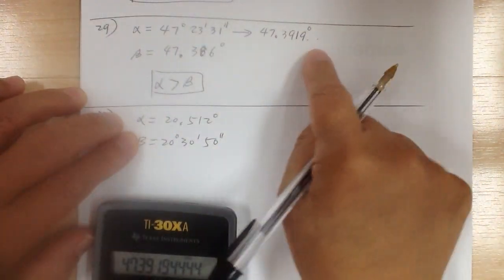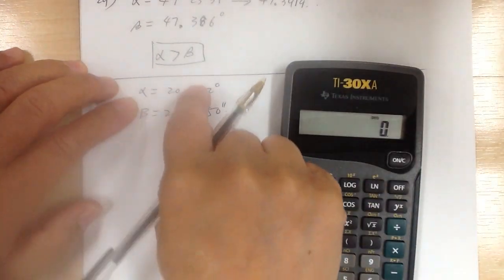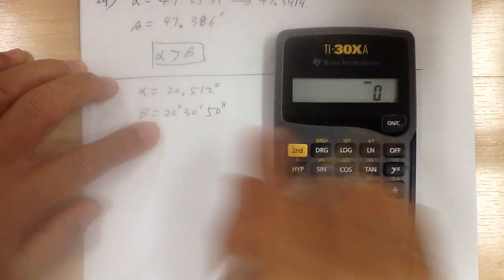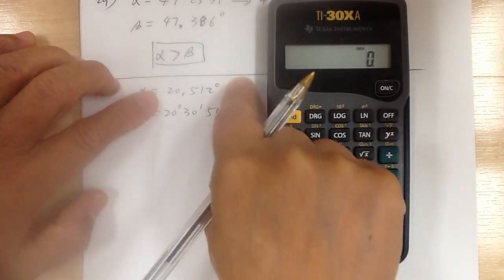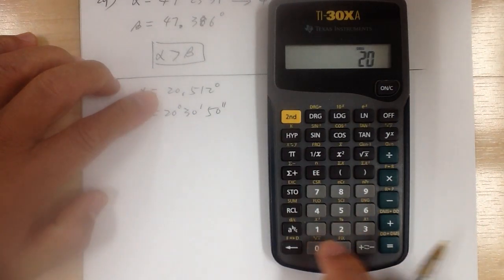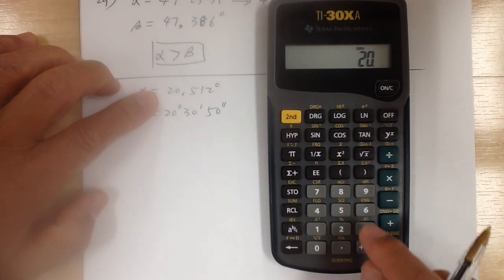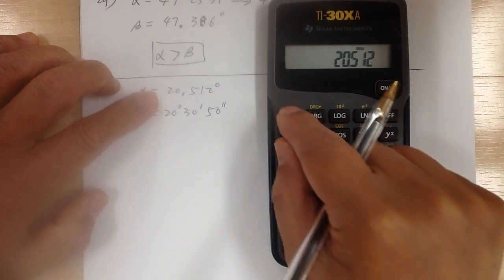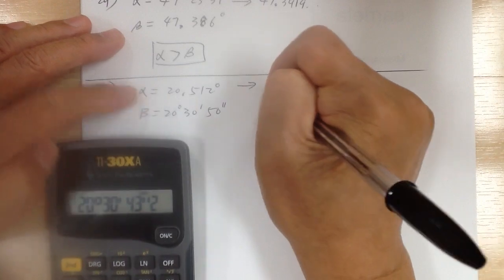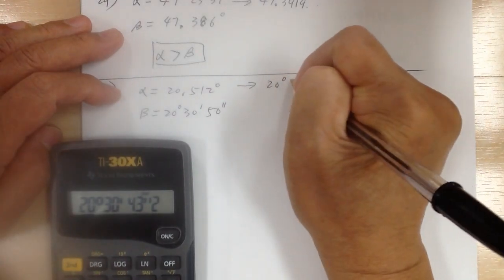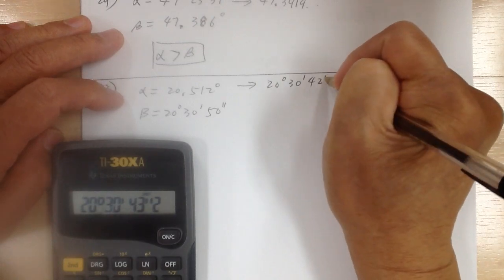In the last one we converted into decimal degrees, so I'm just trying to show different variations. This time I'm going to convert into DMS. You can convert this into that or that into this, so I'm going to do the other way. So 20.512, convert that into DMS. This one will equal 20 degrees, 30 minutes, 42 seconds.